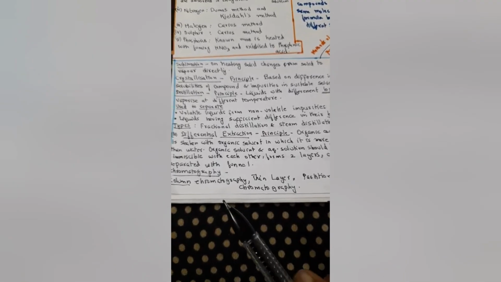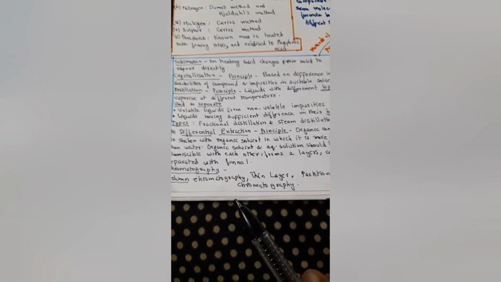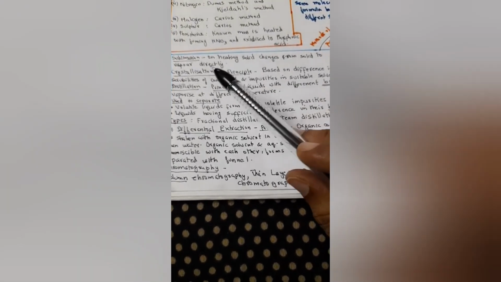Then differential extraction. The principle is that the organic compound is shaken with an organic solvent in which it is more soluble than in water. The organic solvent and aqueous solution should be immiscible with each other. Then it forms two layers which can be separated by using a funnel. And chromatography, different types are there: column chromatography, thin layer chromatography, partition chromatography. So these are the different methods of purification: sublimation, crystallization, distillation, differential extraction, chromatography. Fine, you can revise this briefly.